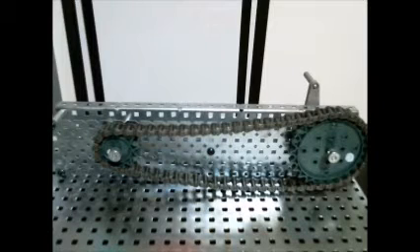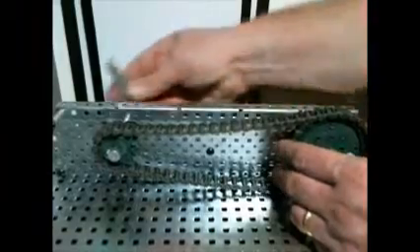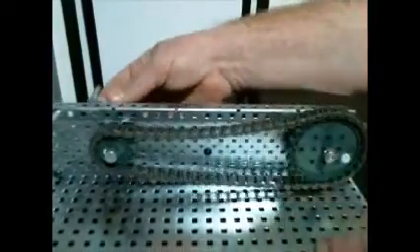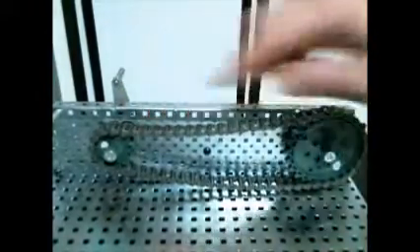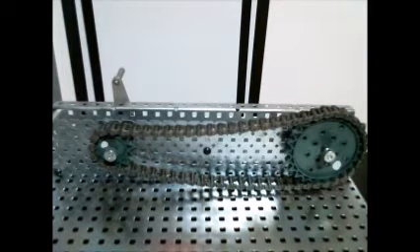Now, we're going to do something a little bit different. Now we're going to do what we used to refer to as gear train B. And this is what it means when the next question says, what happens to speed, torque, and gear ratio if the smaller gear becomes the drive gear?